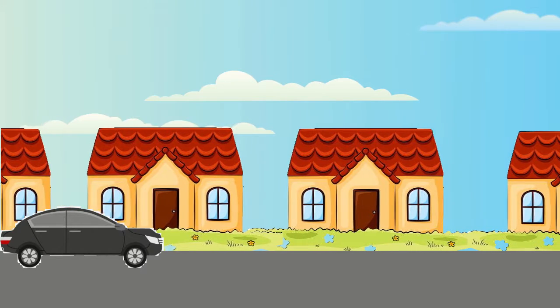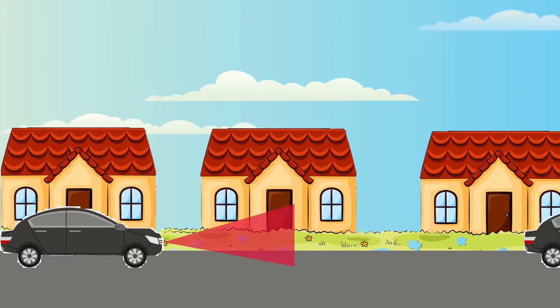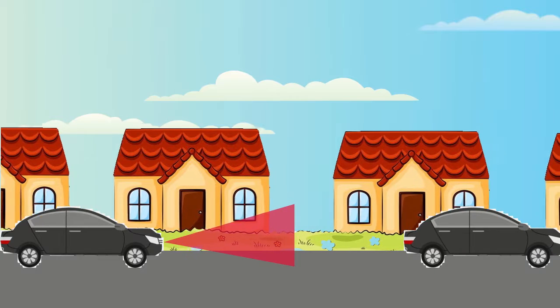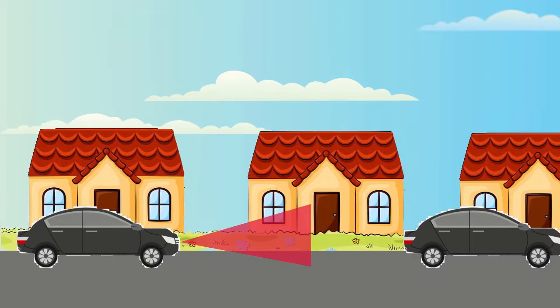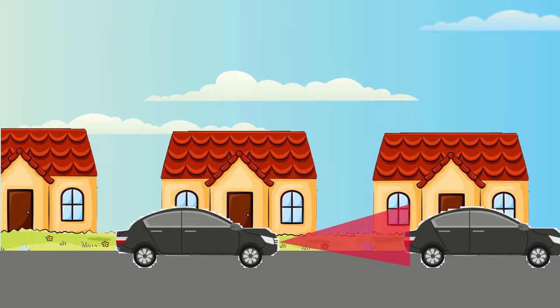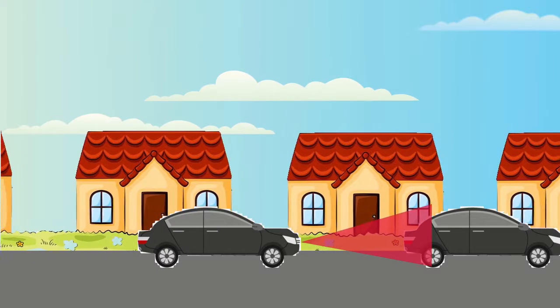For this project, there is a company that is trying to design a system to avoid collisions. To do this, they attach a laser sensor in front of the car to measure the distance to the nearest object in front of it, so the car can take the necessary precautions to avoid the collision.